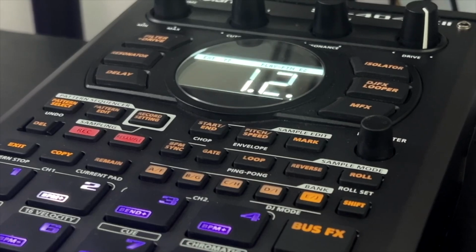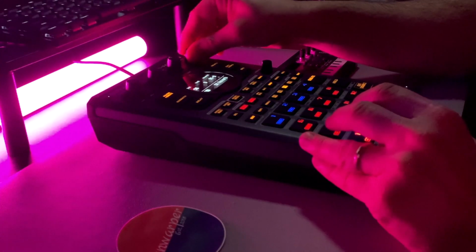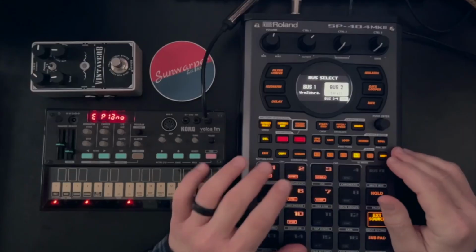Today we're going to take a look at 5 different ways you can use the SP404 to make beats. The SP404 may look like an oversized calculator, but within this box is an incredibly powerful sampler and even instrument, perfect for taking quick ideas, intricate sound design, and even creating full and finished tracks.